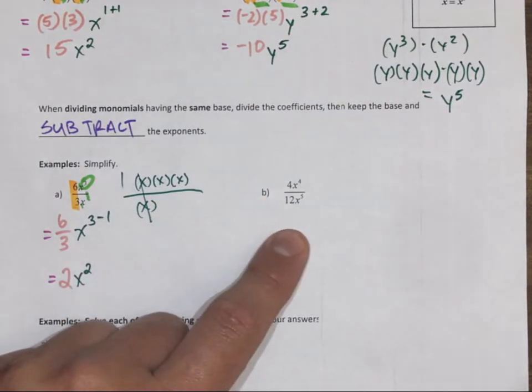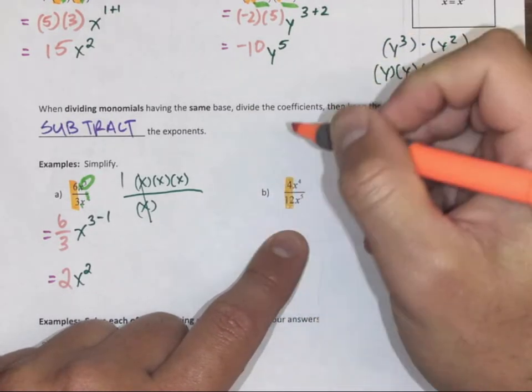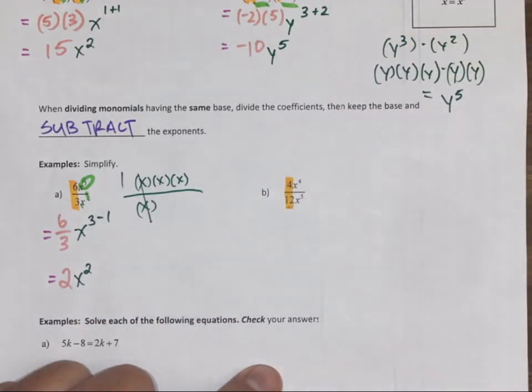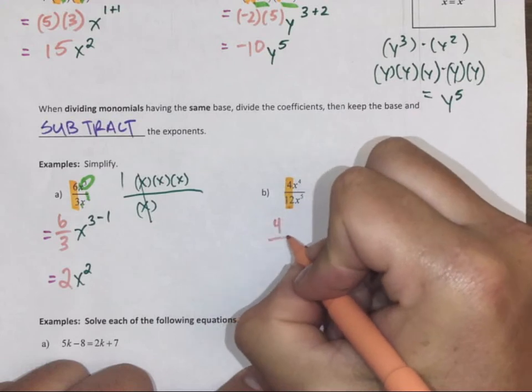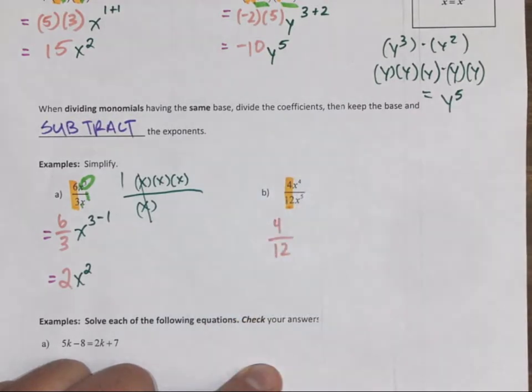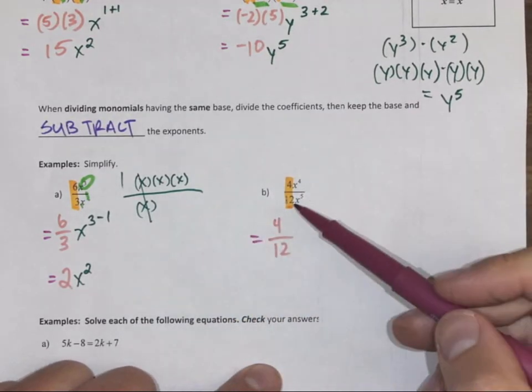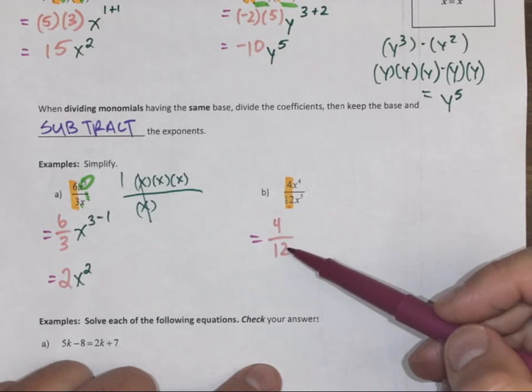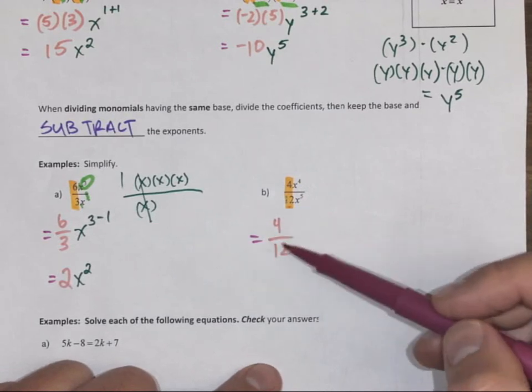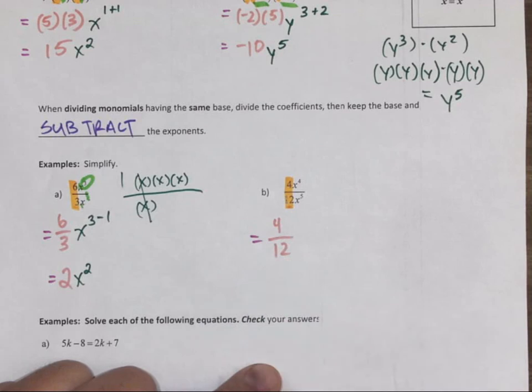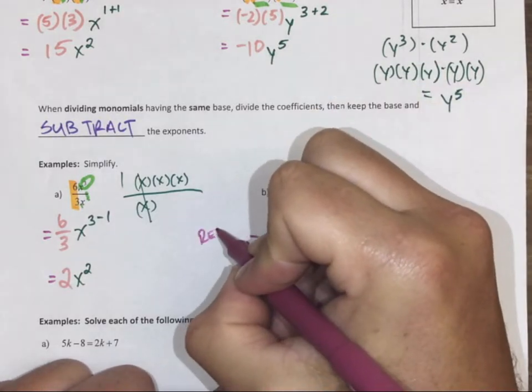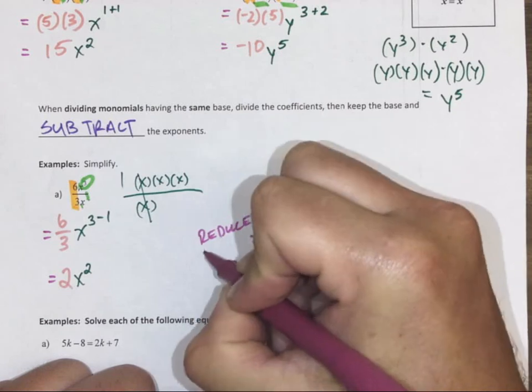All right. 4 divided by 12. Well, 4 divided by 12 gives us a decimal, and I don't want you putting that in a decimal necessarily, because that can remain a fraction, and it's a decent fraction. So we're going to reduce fractions.